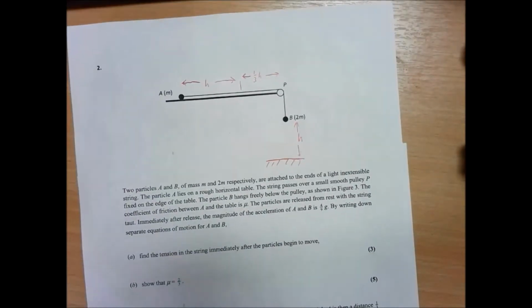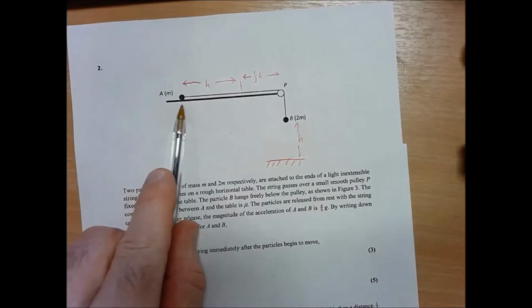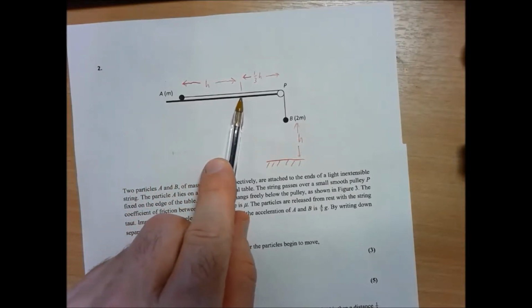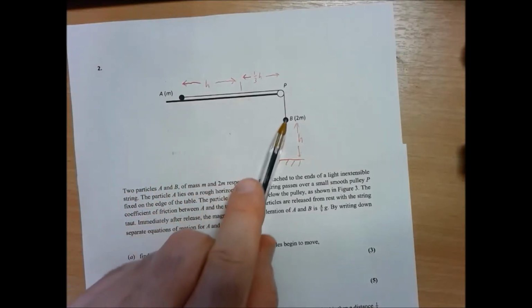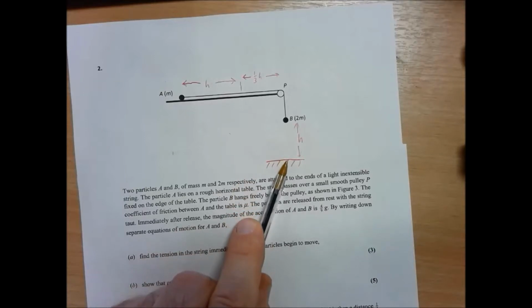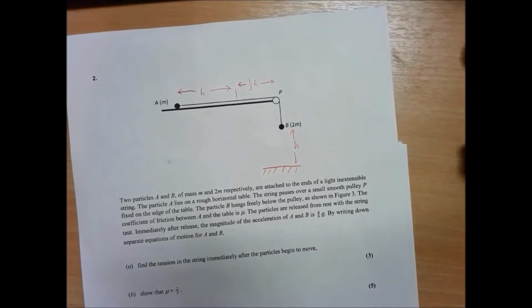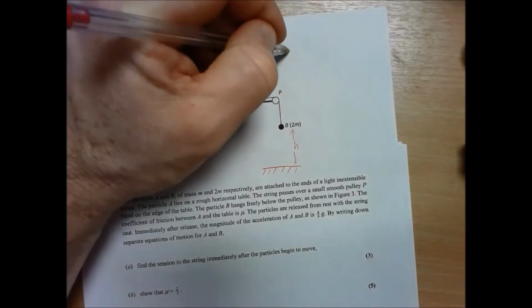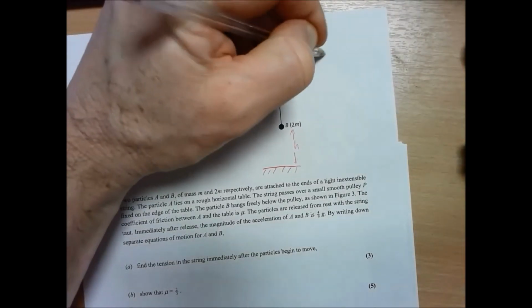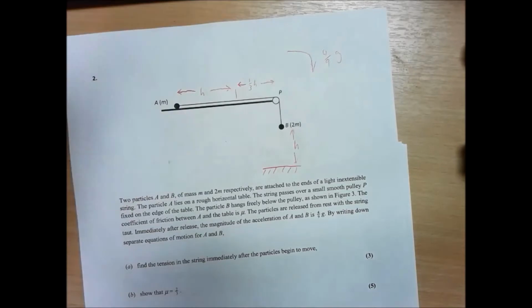And so basically A is going to be accelerated up to that point, because B is dragging it along. B hits the ground, so the acceleration then stops. Now we know the acceleration from the earlier part of the question, which is 4/9 g.